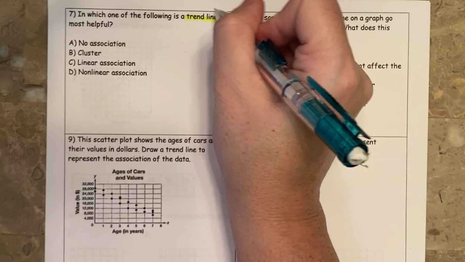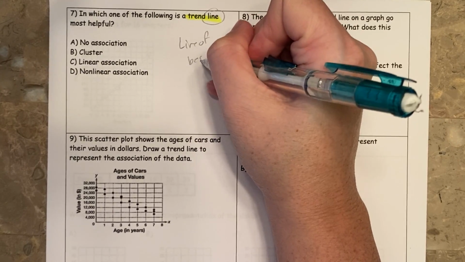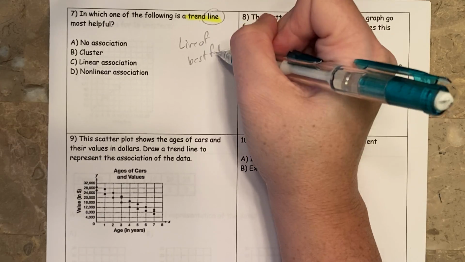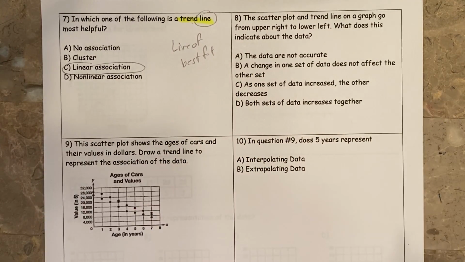Now remember, it says line, so just look for line of best fit. That's really what it's asking, right? Trend line is line of best fit. Which one means that line? And that would be C, linear association.